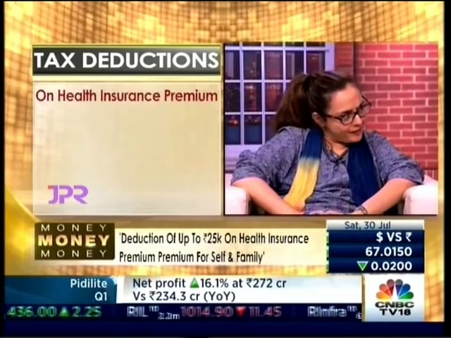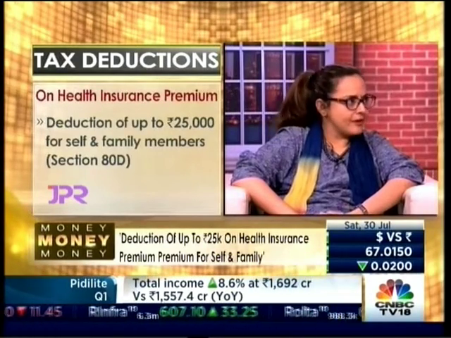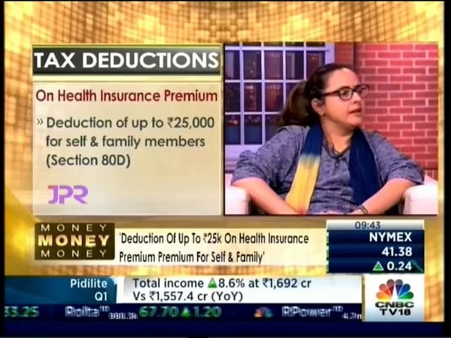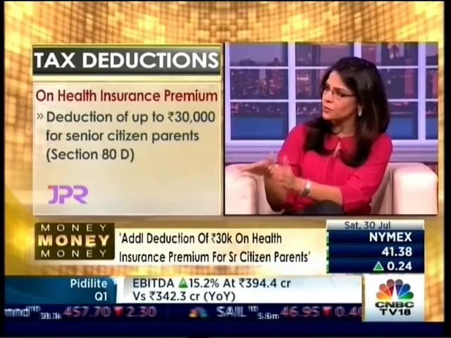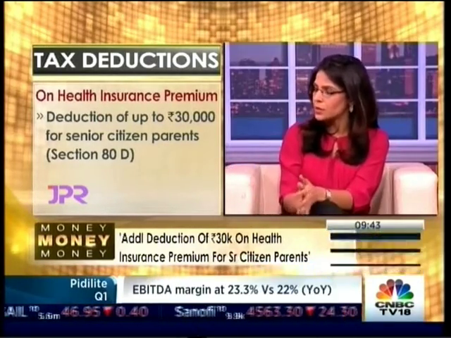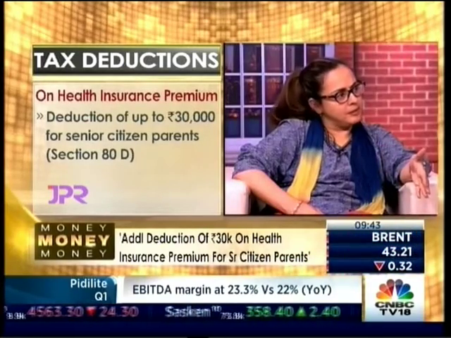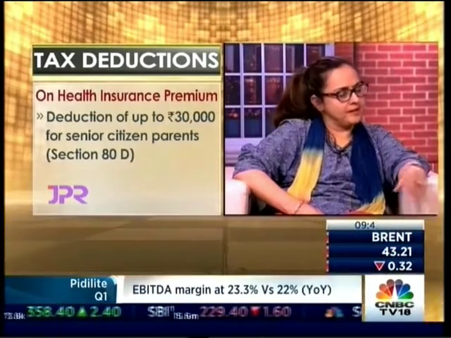Right. So if you're paying medical insurance premiums for self and your family, then yes, there are annualized limits of around 25,000 per annum. If you have parents who are senior citizens and you're paying premiums on their behalf, then the limit increases to around 30,000 per annum. So for parents it's 30,000, for self and family it's 25,000. Okay. And that is if you're paying the premium for yourself and family and your parents.